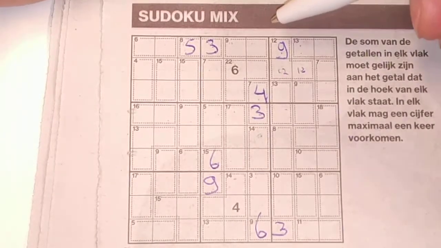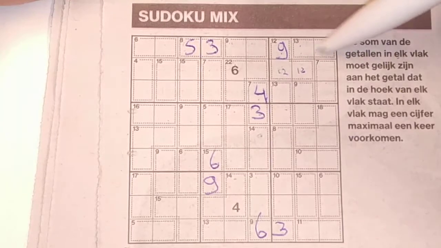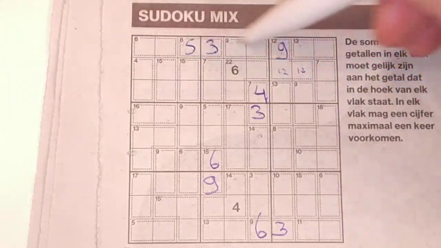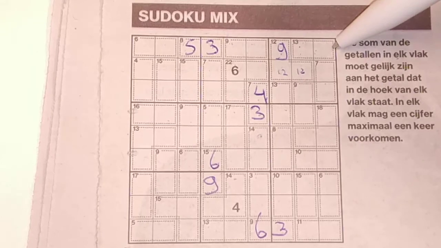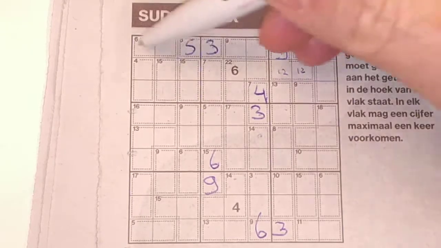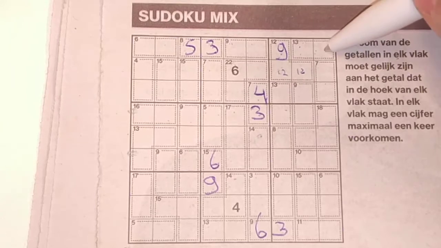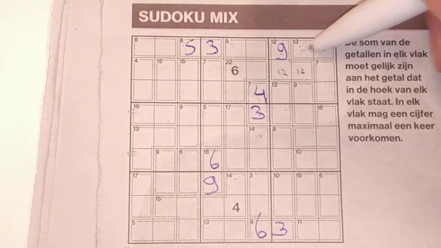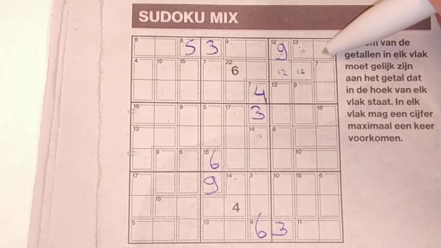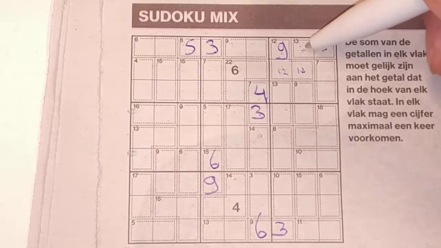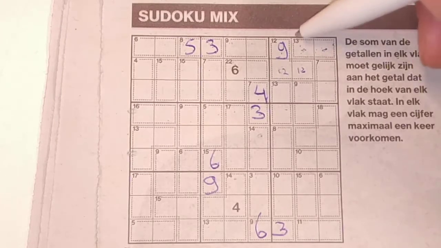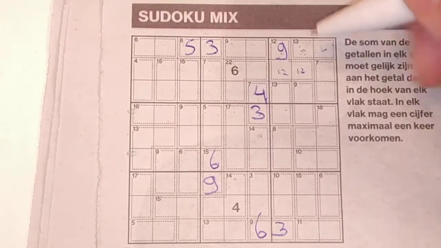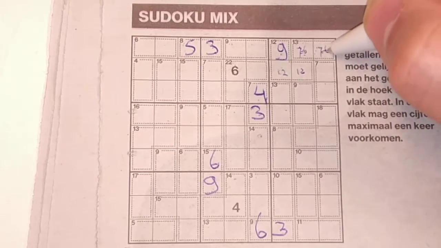Then this box of 13 in this row, can I use the 6 and the 7? Yes, the 8 and the 5? I cannot use the 8 and the 5. 8 plus 5 is 13, but the 5 is already used. So this should be a 7 and a 6.